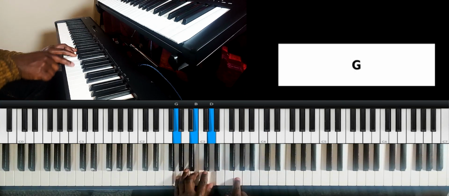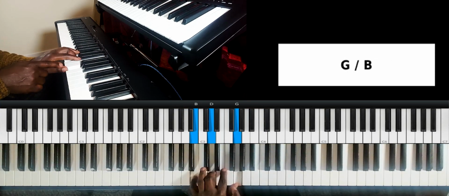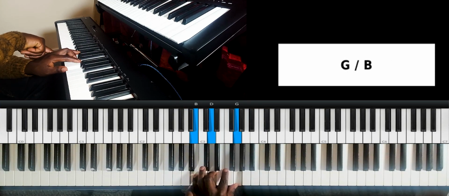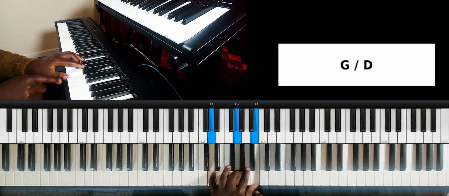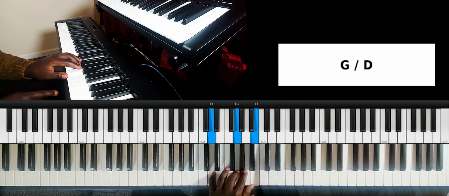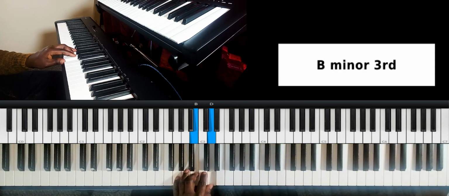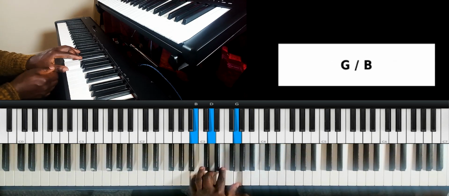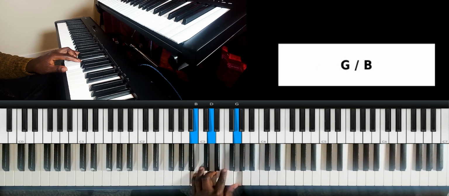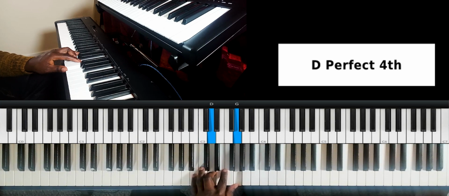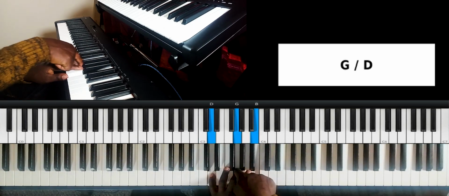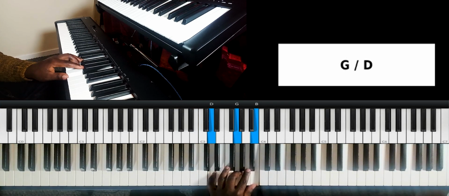Now position G up, and then you can position B up. So where G is at the bottom is known as the root position. Where G is at the top is known as the first inversion, and where G is in the middle is known as the second inversion.